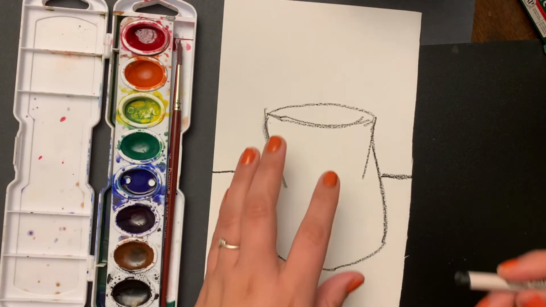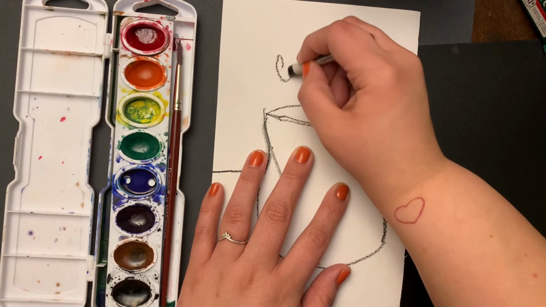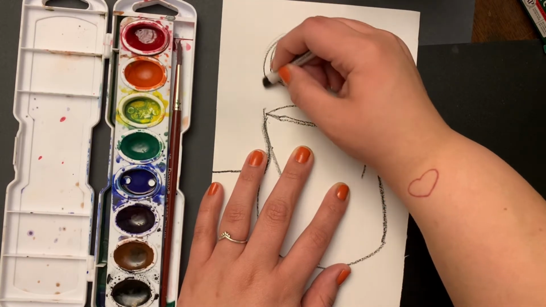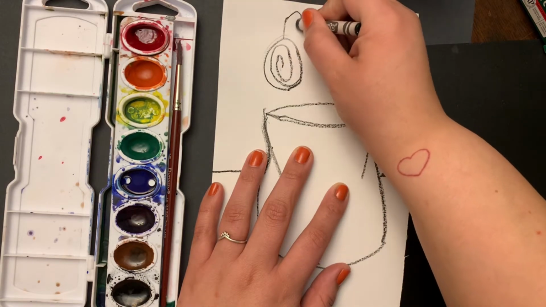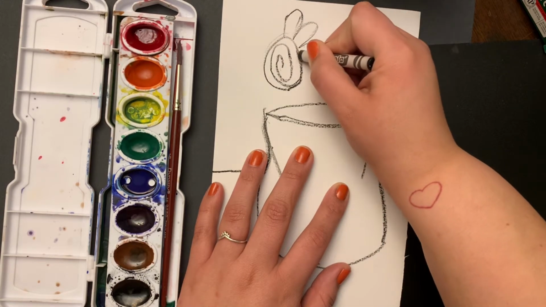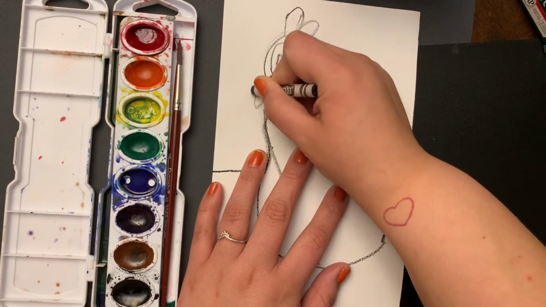So how do we want our sunflowers to look? I like to be a little creative, and I like to give some of my flowers a nice swirl for the center. And I just go off and make my beautiful leaves.